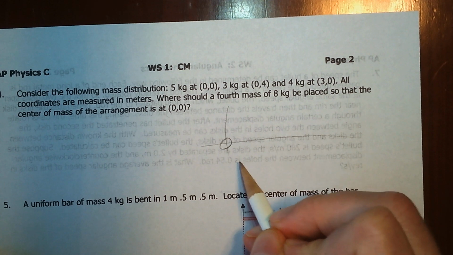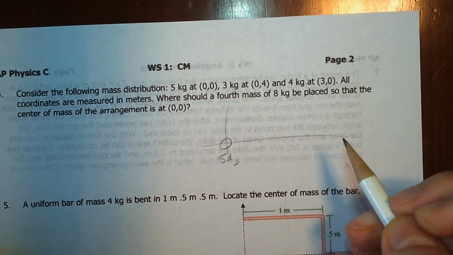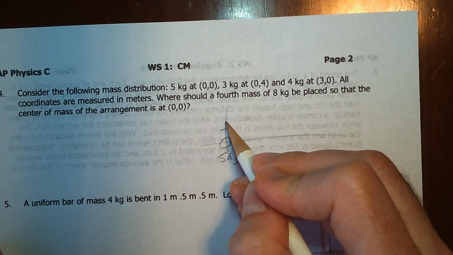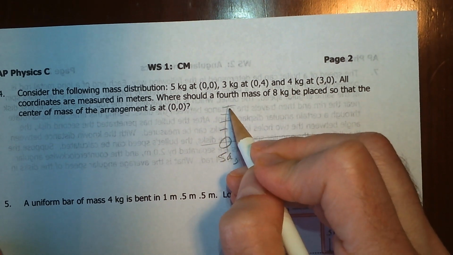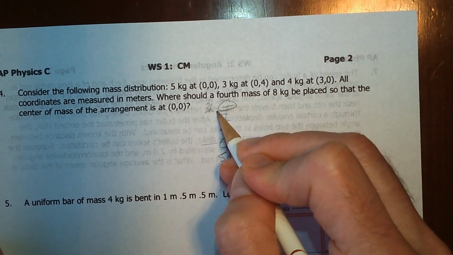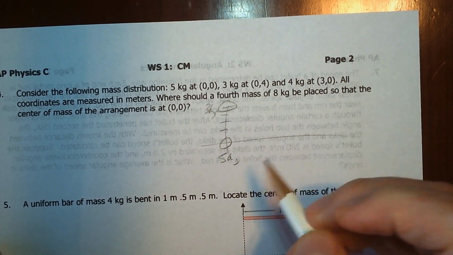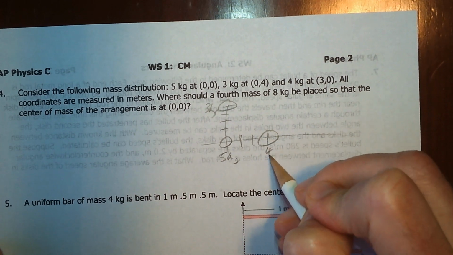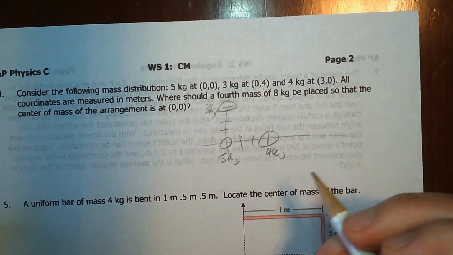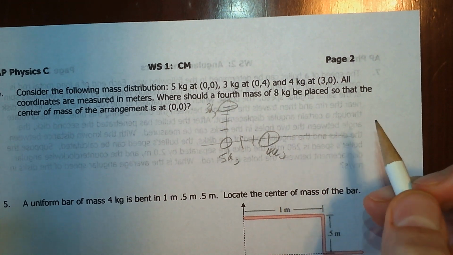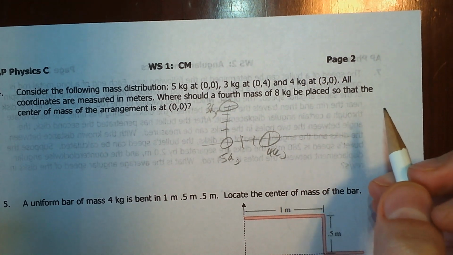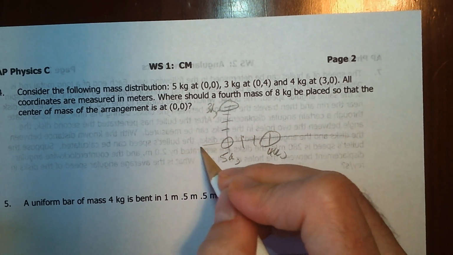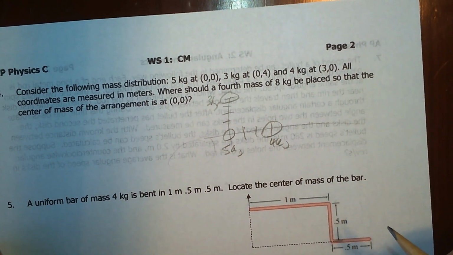We have a mass here of 5 kilograms, and 1, 2, 3, 4, we have a mass here, 3 kilograms, and 1, 2, 3, we have a mass here, 4 kilograms. Then we have some other mass of 8 kilograms, so that the center of mass will be right here. Well, I think it's going to have to be over here somewhere, right?